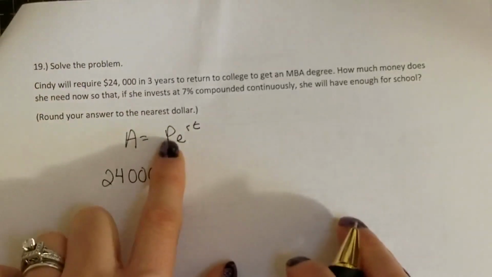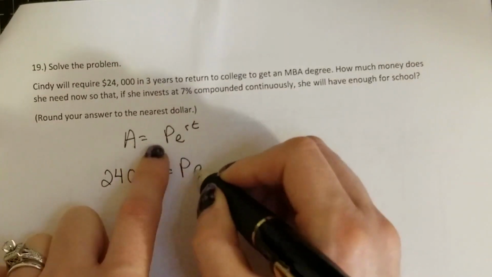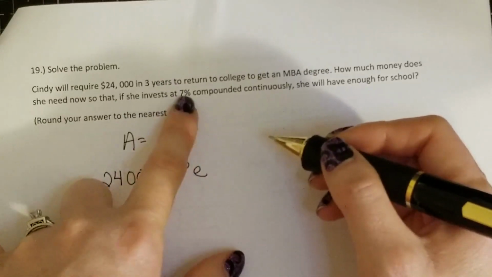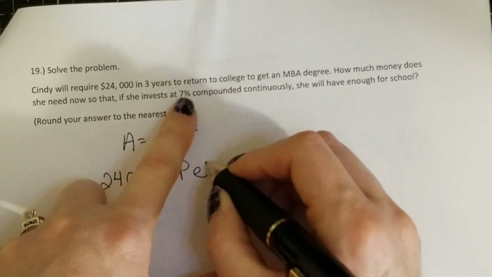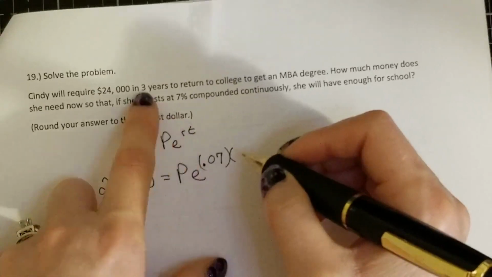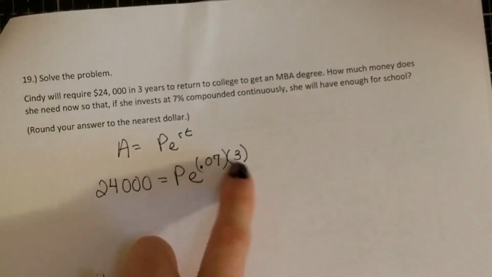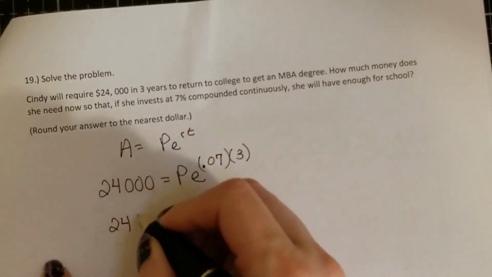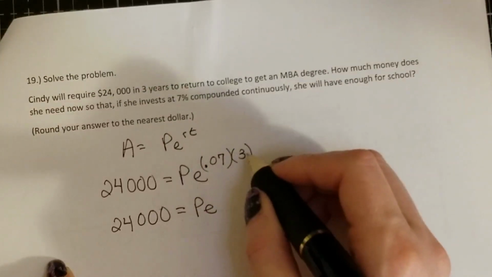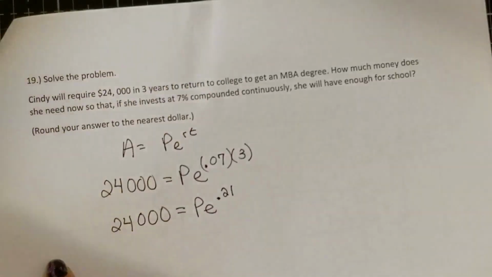We don't know what the starting amount is. So the P is what we're trying to find. R is for the rate. So you have to look. The rate is 7%. We need that as a decimal. So 0.07. And your T is your time. So your time is 3 years. Okay, so we want to multiply on the exponents here. So 0.07 times 3, well 7 times 3 is 21, so this would be 0.21.